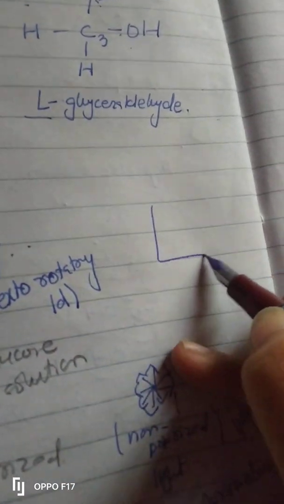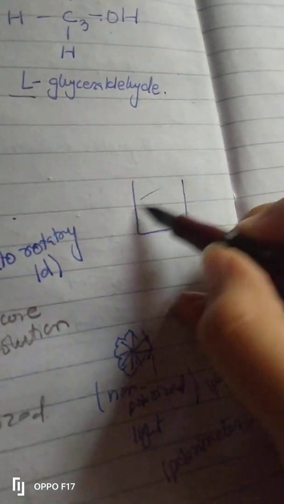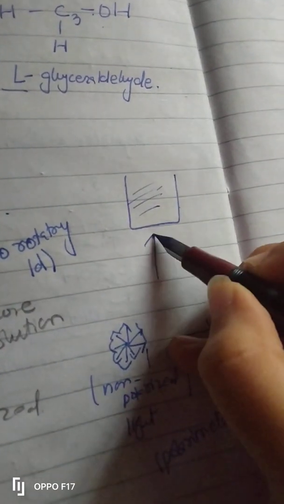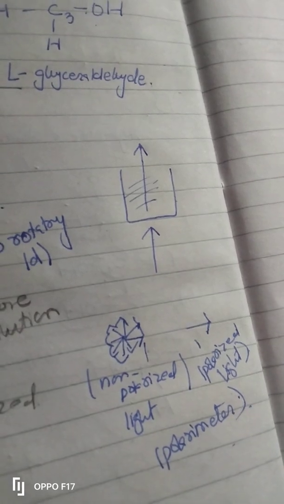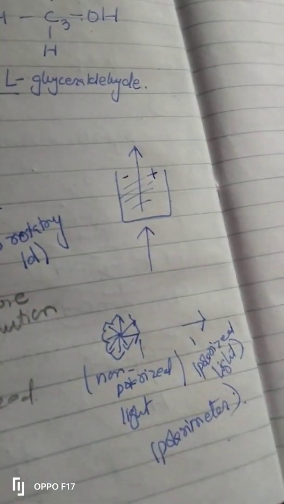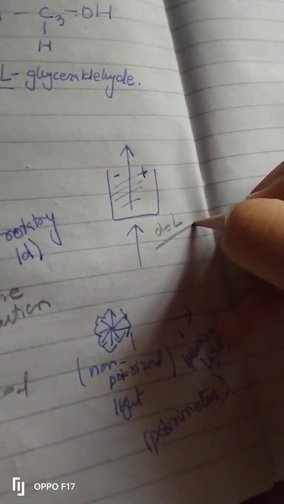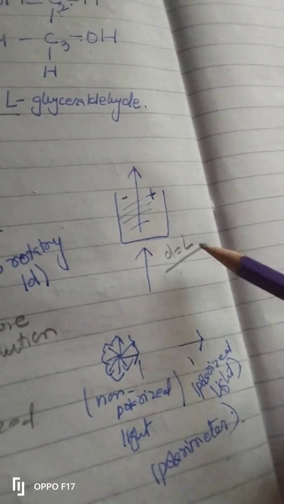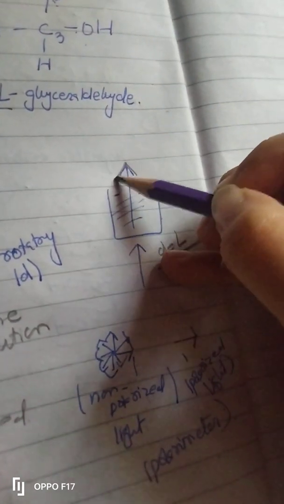Okay, but we are having a container with sugar, and I am striking a light and it moves in a simple path. It doesn't bounce, it doesn't reflect anywhere. It means it has equal numbers of dextrorotatory and levorotatory molecules, and it will move in the center.